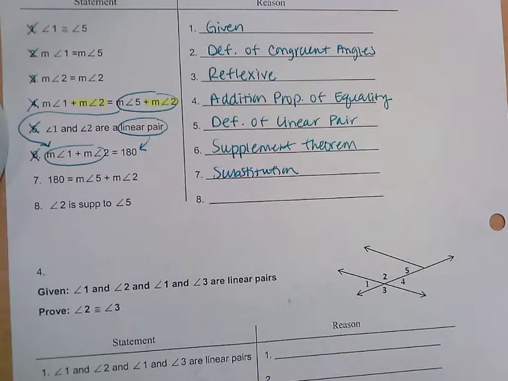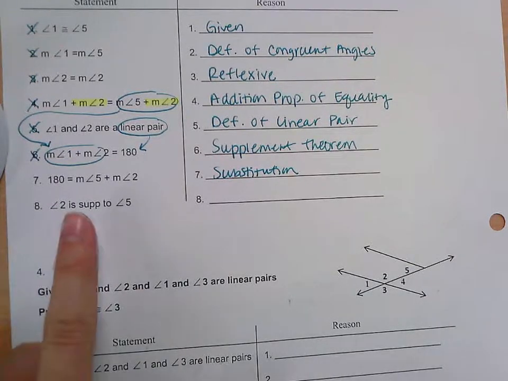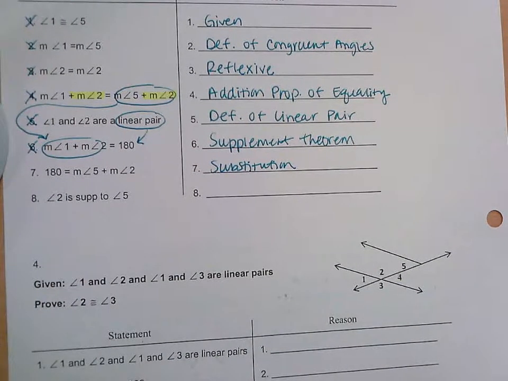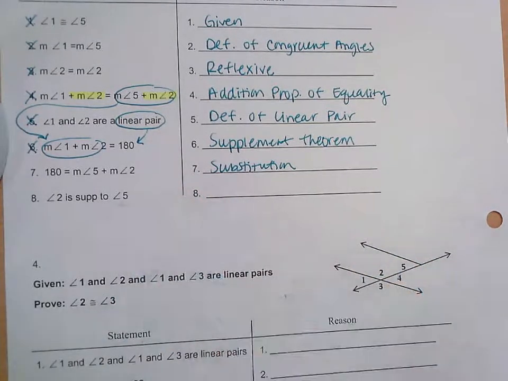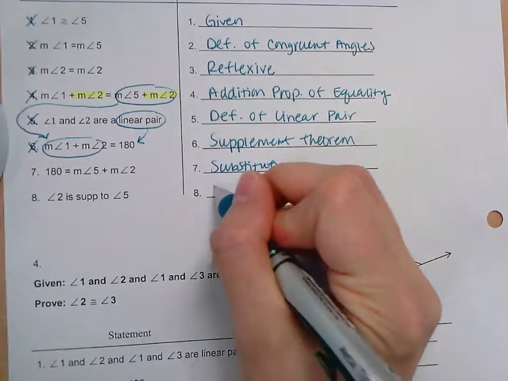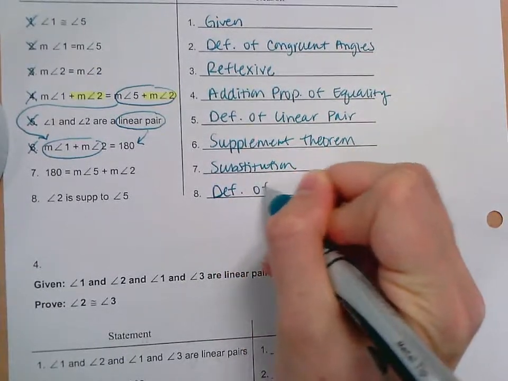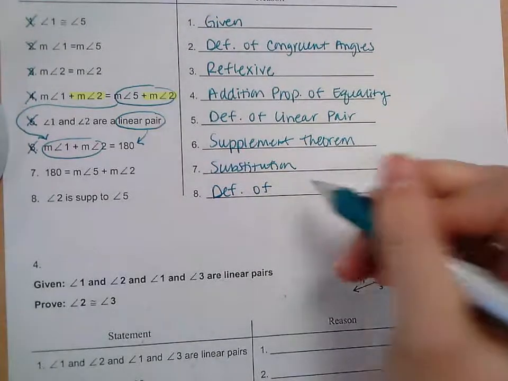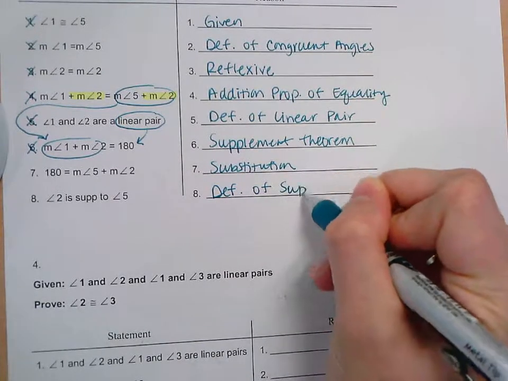If 5 and 2 add to 180, I can say angle 2 is supplementary to angle 5. What's the reason for that? So if two angles add to 180, then they are supplementary. What did you say, Katie? Yes, that's just the definition of supplementary. Does it say angles on there? It does. Definition of supplementary angles.